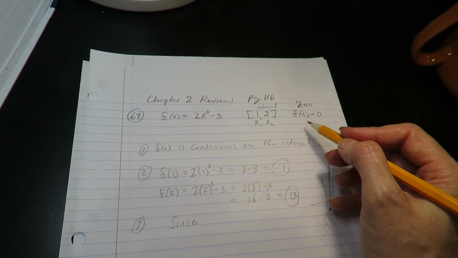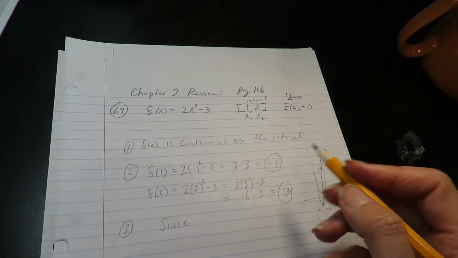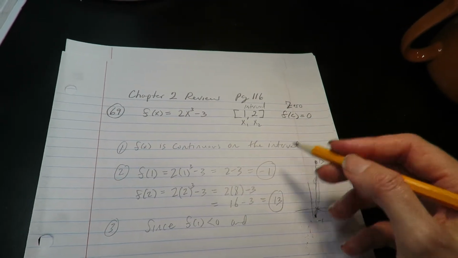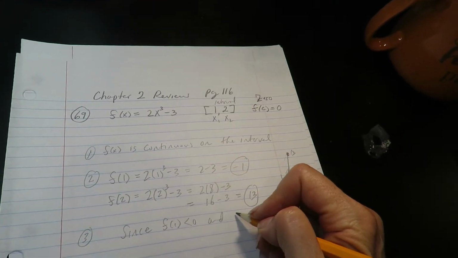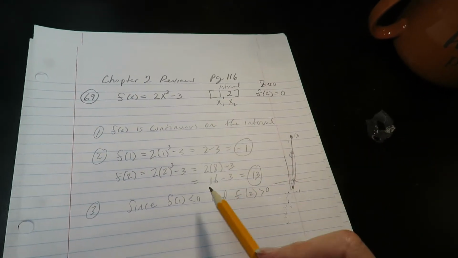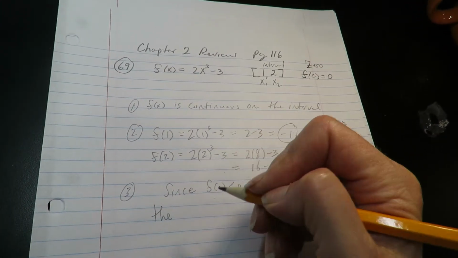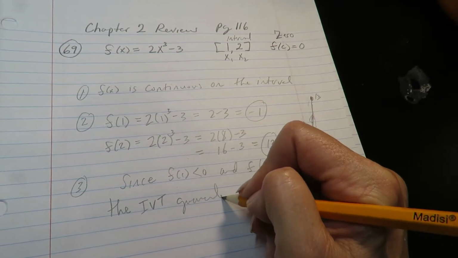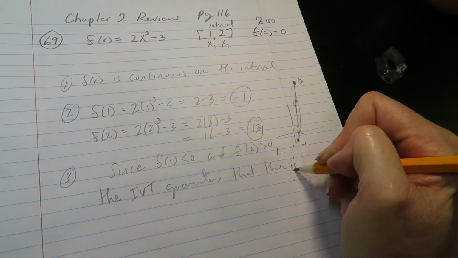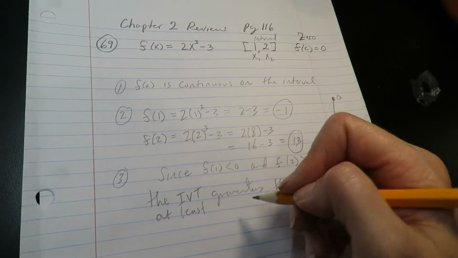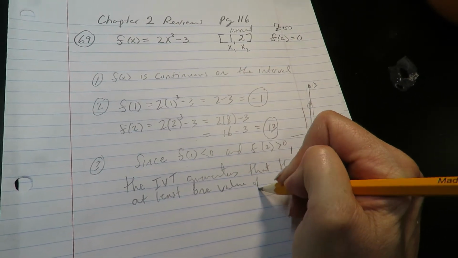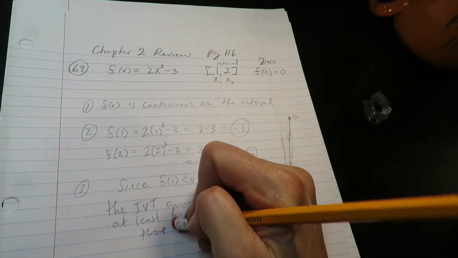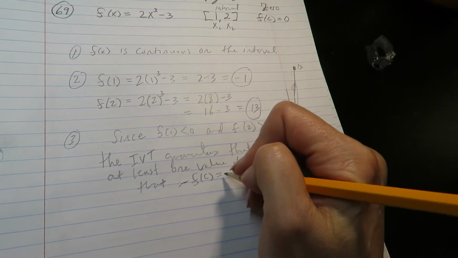So since we are below 0, and because that's the value we're looking for, and since we are below 0 and we are above 0, so since we are below and above what we're looking for, the intermediate value theorem, and you can abbreviate this on the test, it's fine, IVT, intermediate value theorem, guarantees that there is at least one value of c such that f of c equals 0.